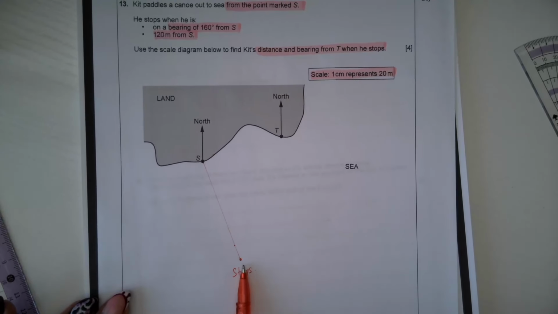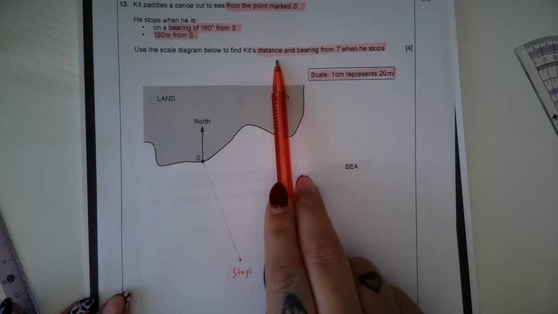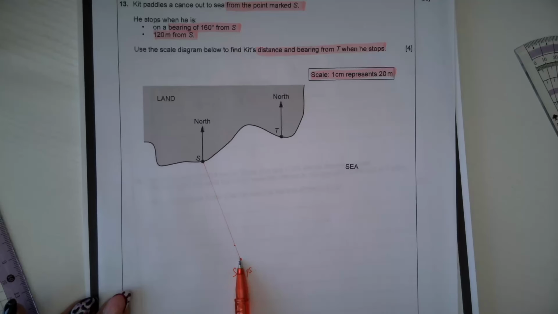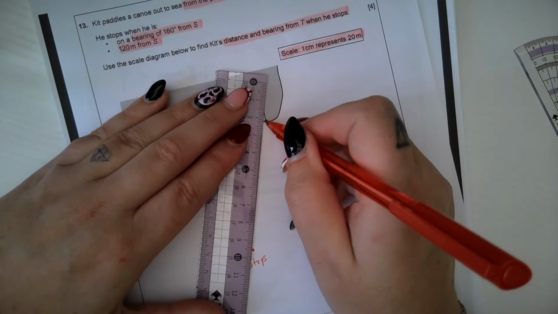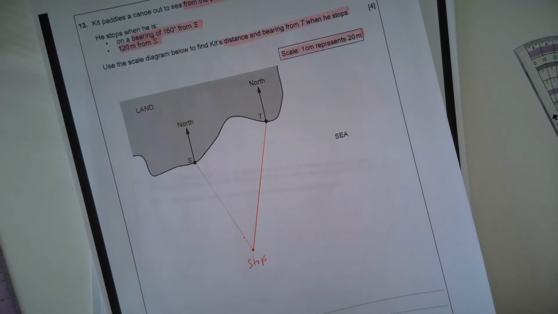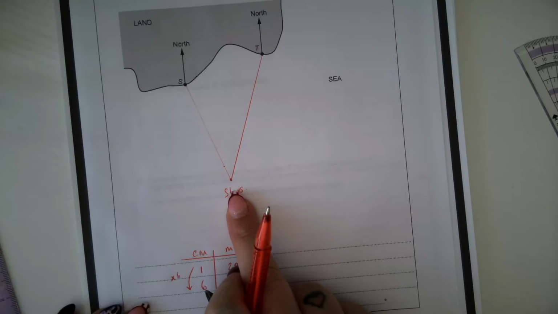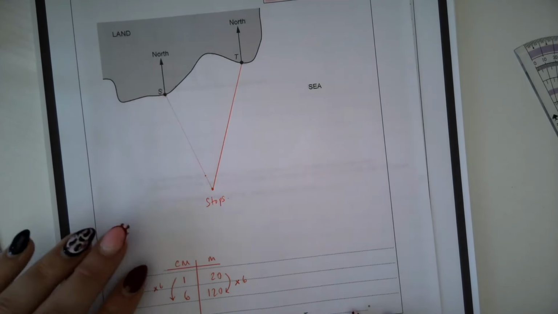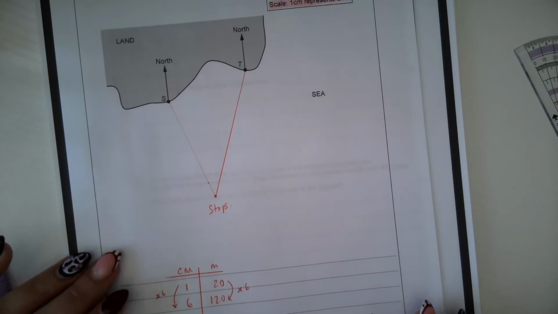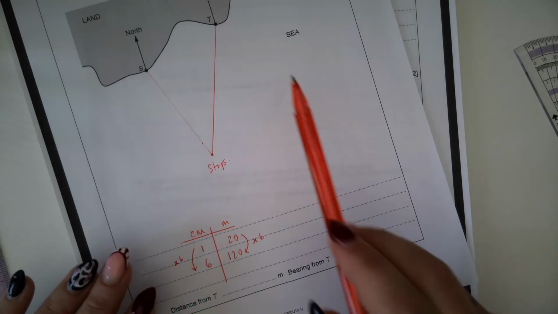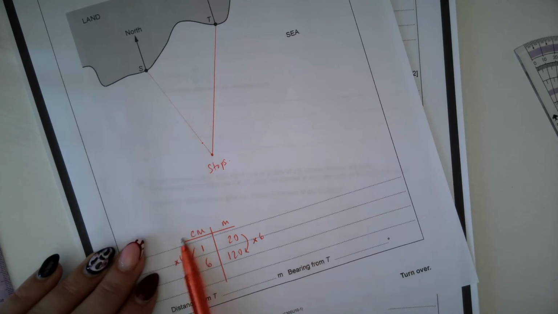Now we need to use this point here, and we want to find his distance and bearing from T. So we want to know how far he is from T and on what angle he is from T, okay? So what I'm going to do to start off with to make my life easier is I'm going to join T and where Kit stops up. Okay, made it nice and clear that's where he stops, because they're going to check your constructions, they're going to check your bearing and your measurements, guys. You get a little bit of leeway either way, but be as accurate as possible. So the first thing I'm going to do is I'm going to find my distance, okay, because that just requires me to measure this line and then do some converting.